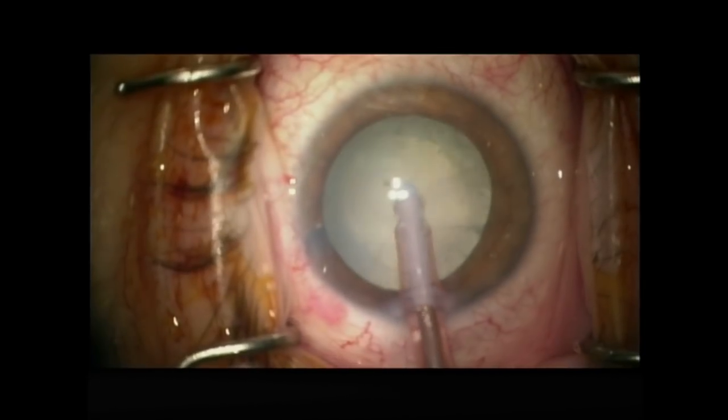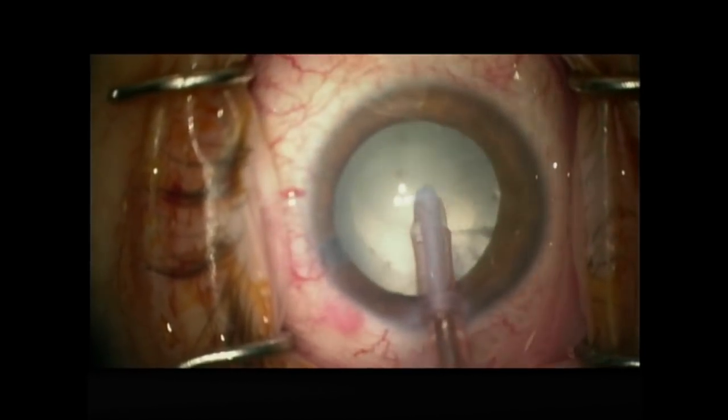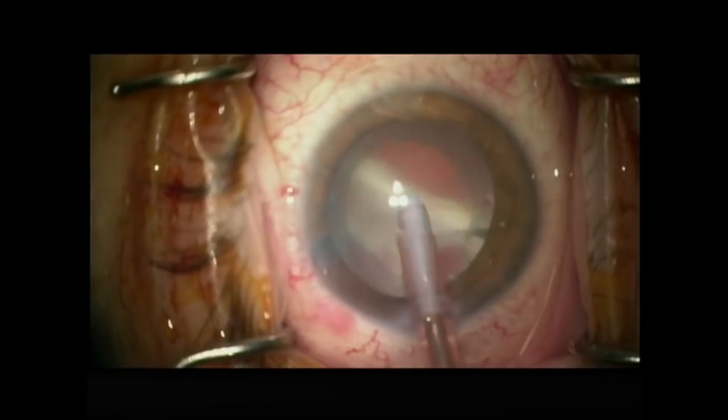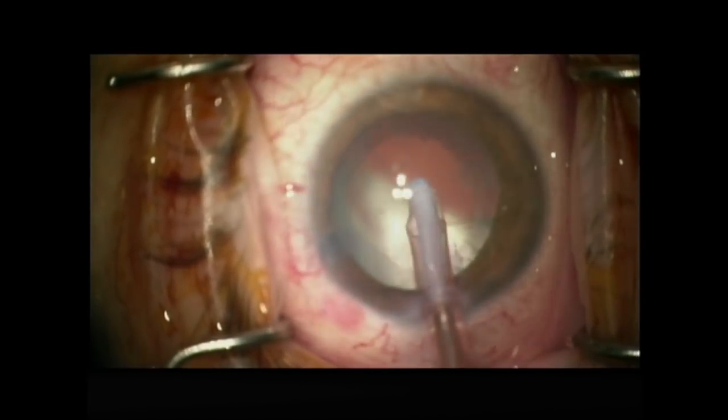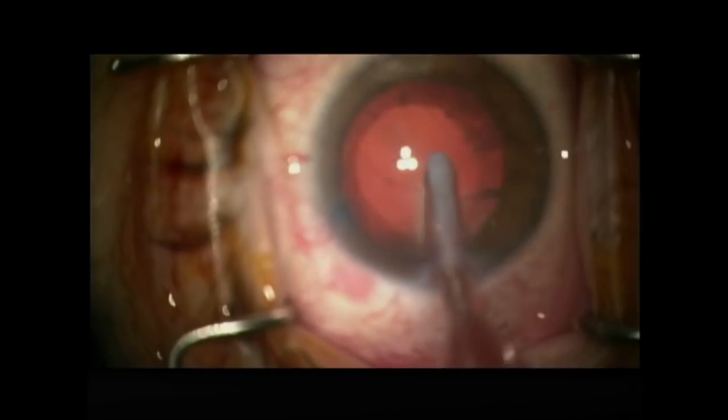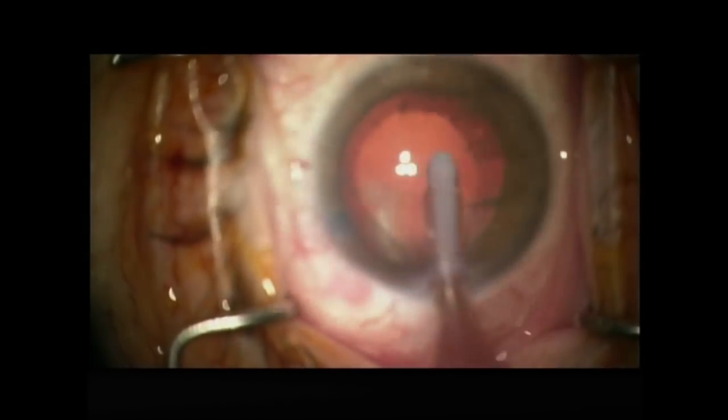The I/A was then directed through the posterior capsule tear into the vitreous cavity and the white cortical material was removed. We can also see a large nuclear fragment was also in the vitreous cavity, but this was not able to be removed by the I/A.